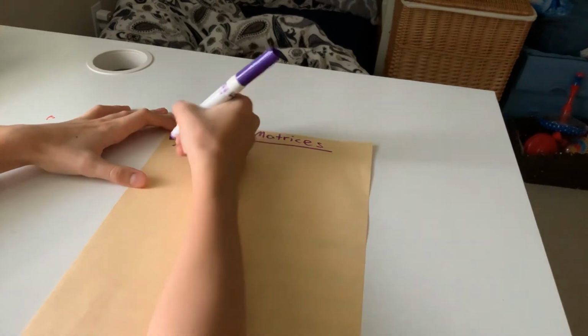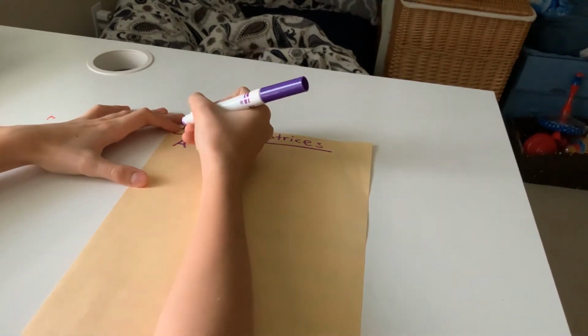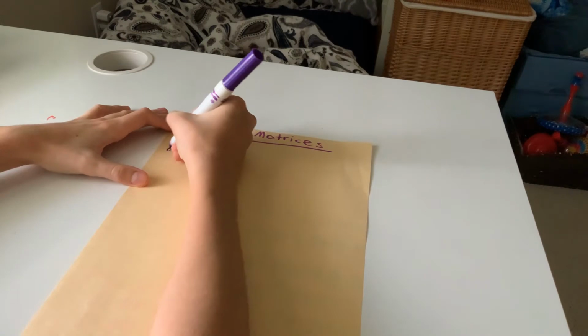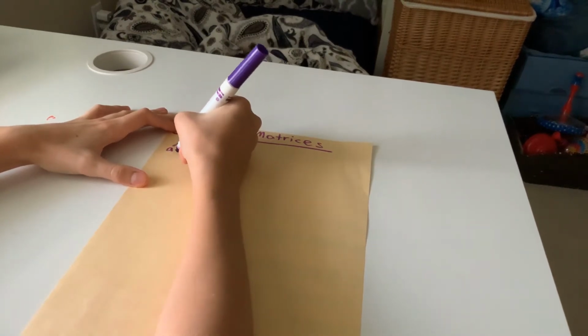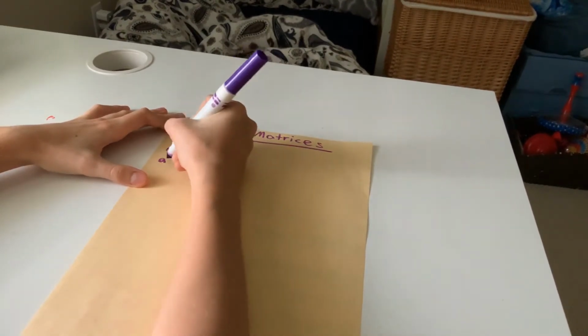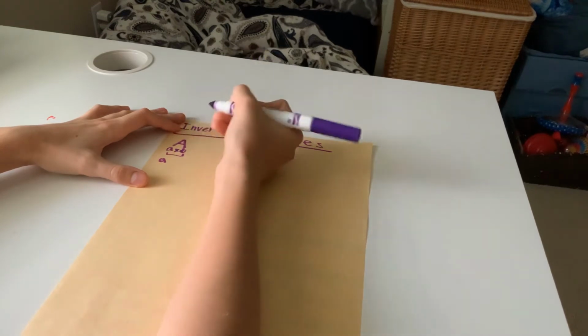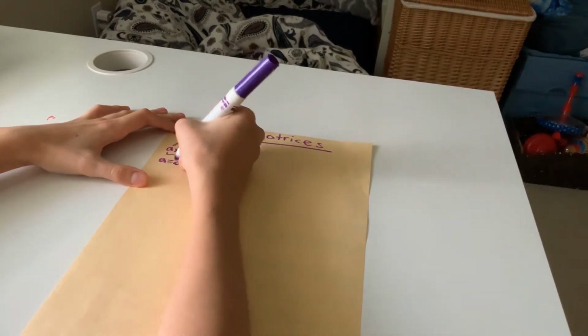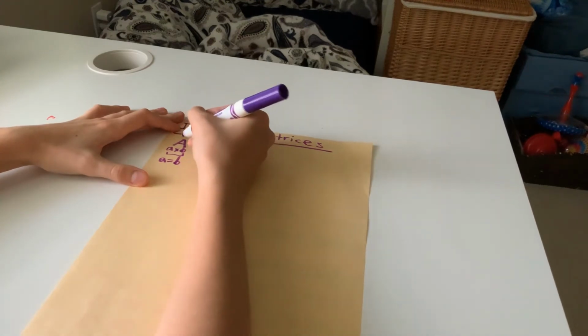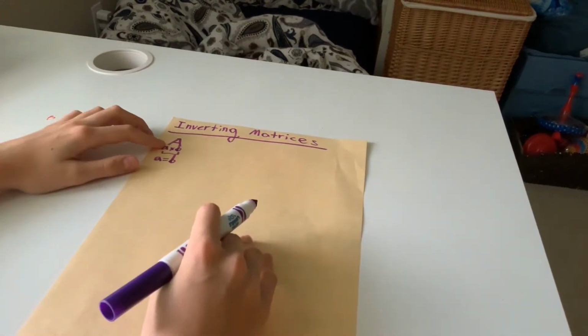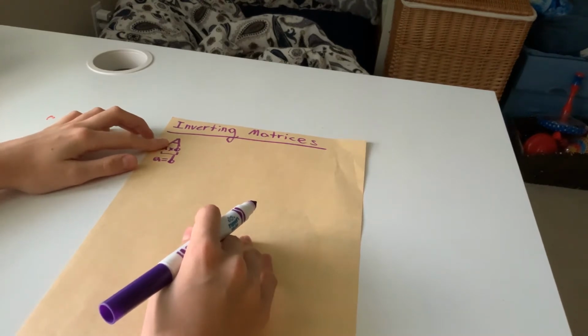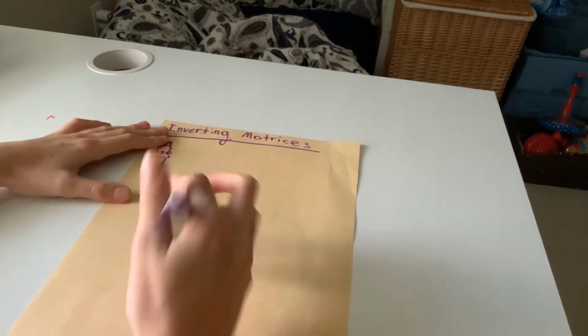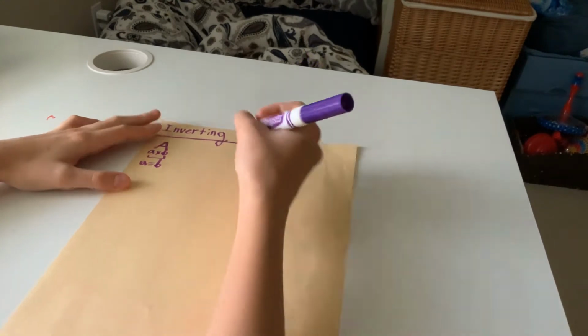A square matrix is basically just a matrix where the number of rows and the number of columns are equal to each other. So the amount of rows in a certain matrix must be equivalent to the amount of columns in the same matrix.